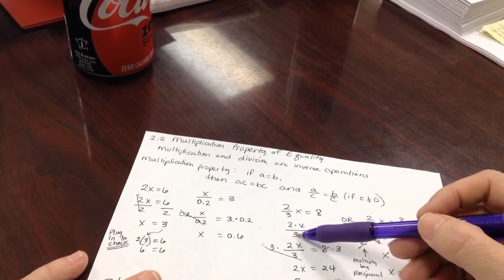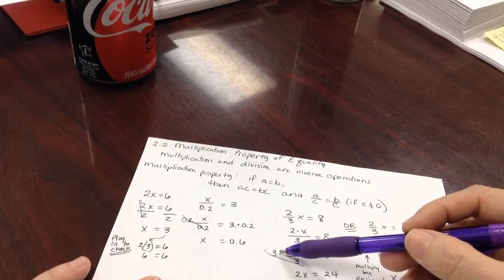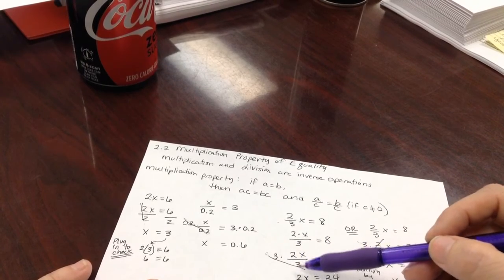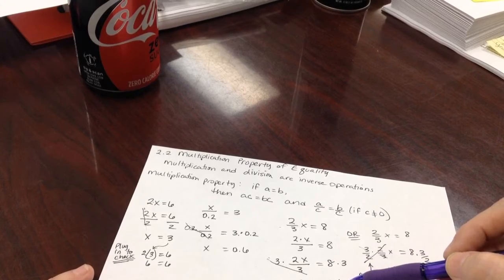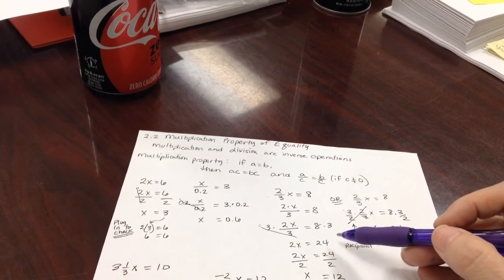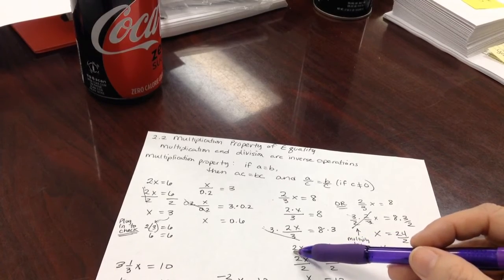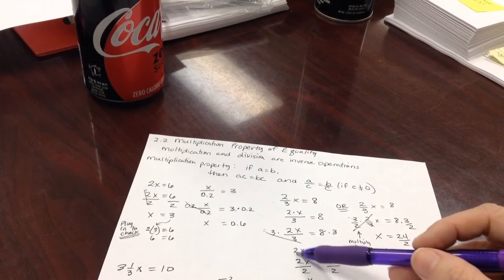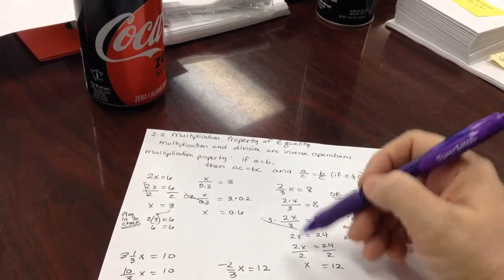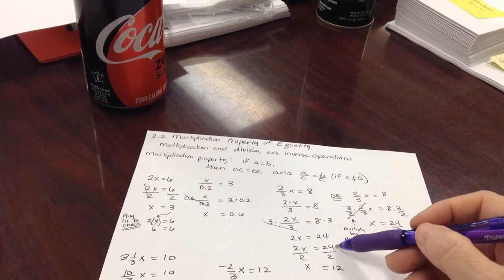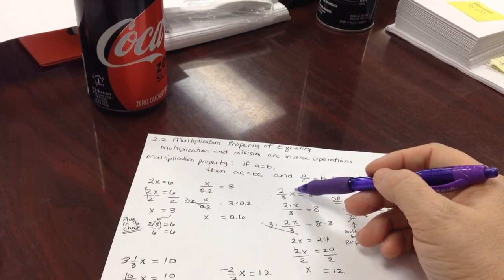So the first thing I would do is get rid of this 3 by multiplying by 3 on both sides. So when I multiply by 3 here, it makes those cancel, leaving 2x behind. When I multiply by 3 here, we get 24. Okay, so now I have 2x equals 24, and then I simply divide by 2 on each side to make this 2 cancel, leaving x behind. So my 2's cancel, and on this side, 24 divided by 2 is 12. I would plug that back in to make sure that it works.